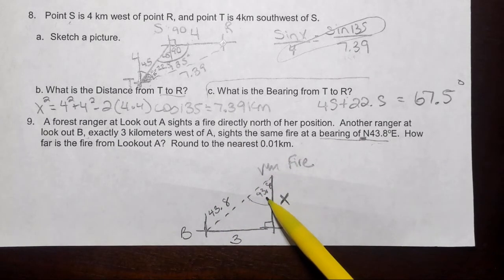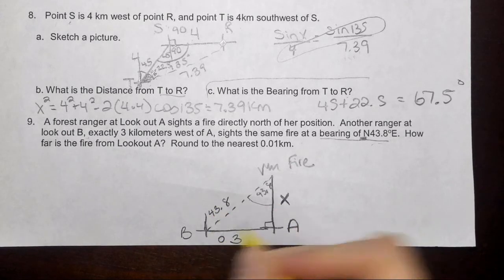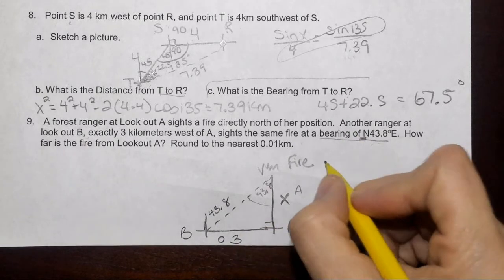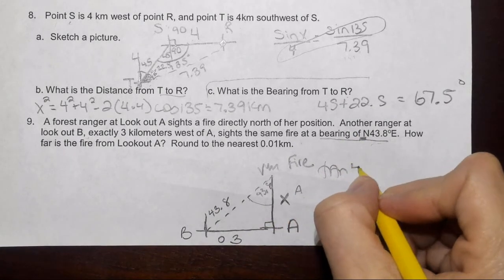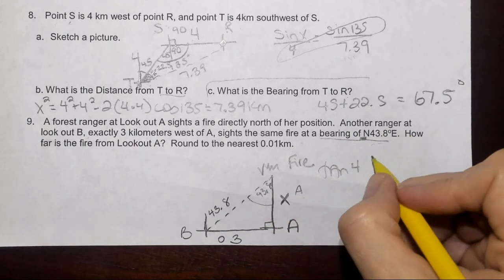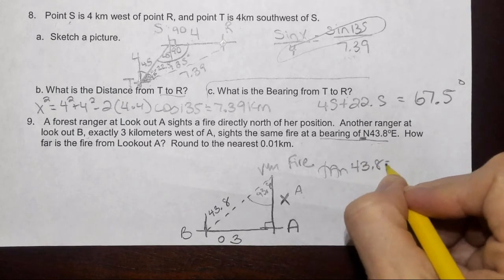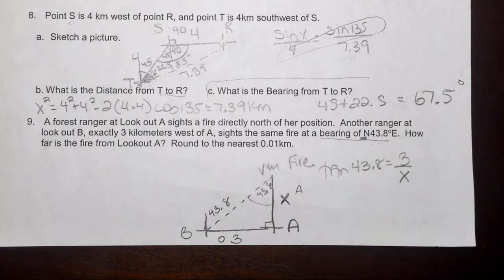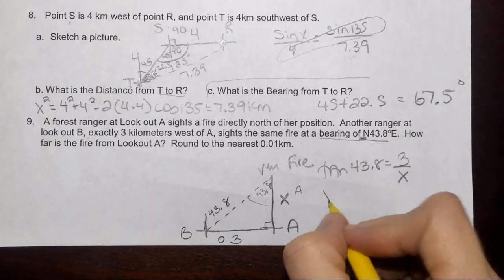So because I'm using SOHCAHTOA, the 3 is the opposite. The x is the adjacent. So O and A means tangent. So it'll be tangent of 43.8 is equal to the opposite over the adjacent. I multiply both sides by x.